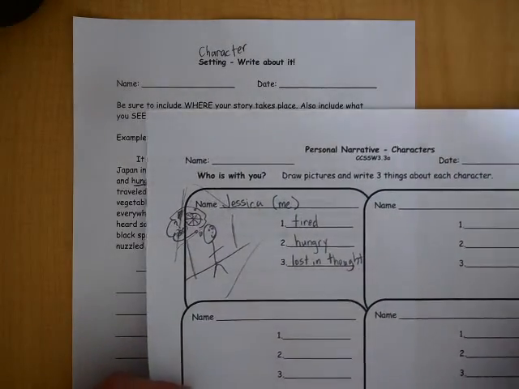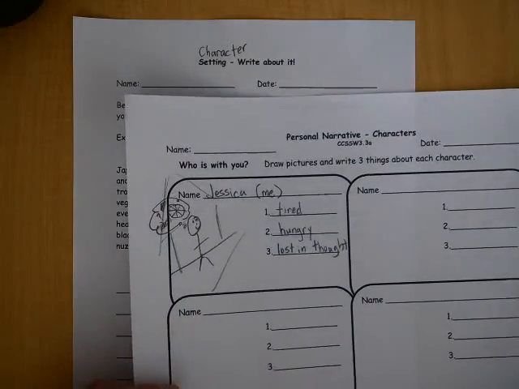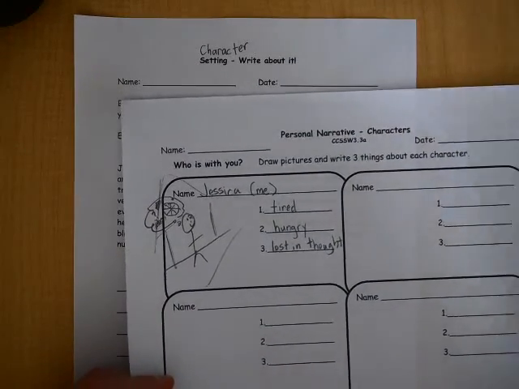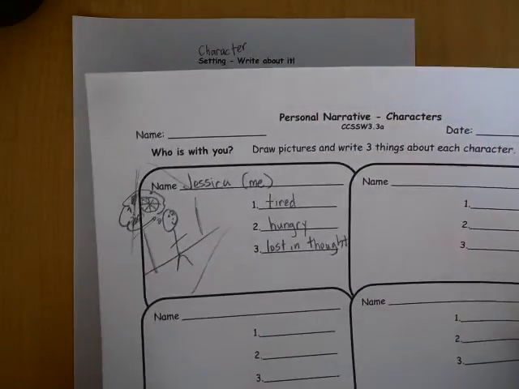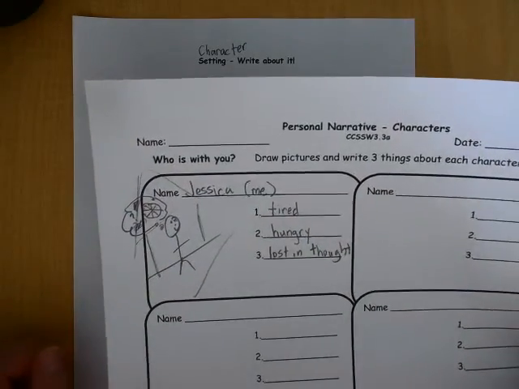This organizer is really just to help you organize, but it doesn't have to be. You use it the way that it works for you, actually.